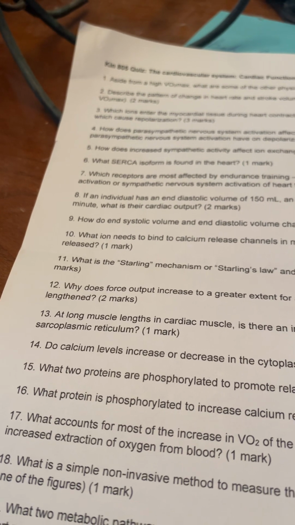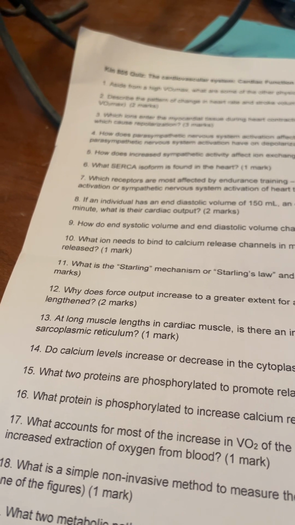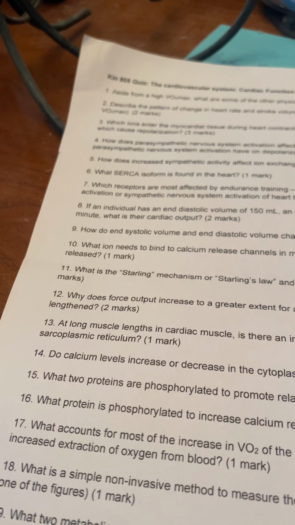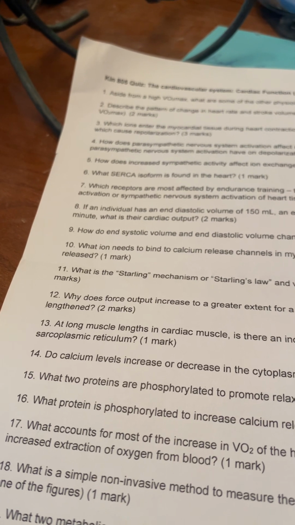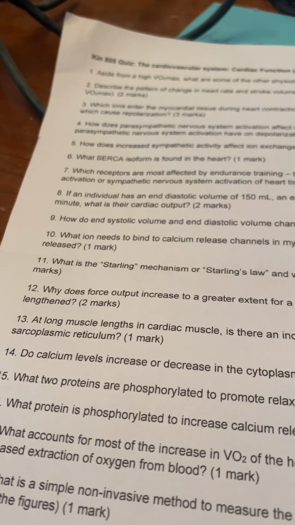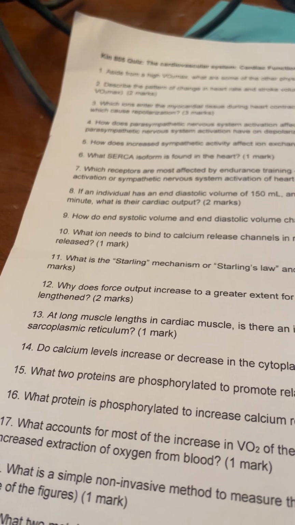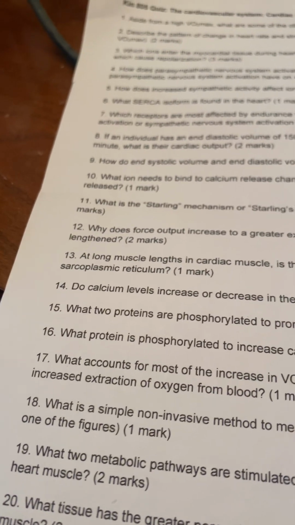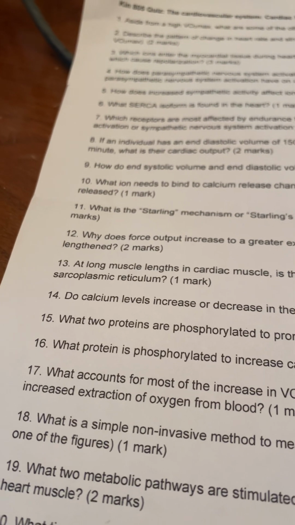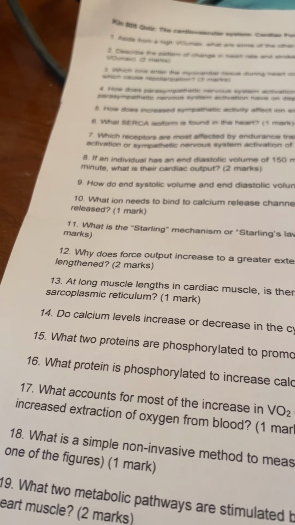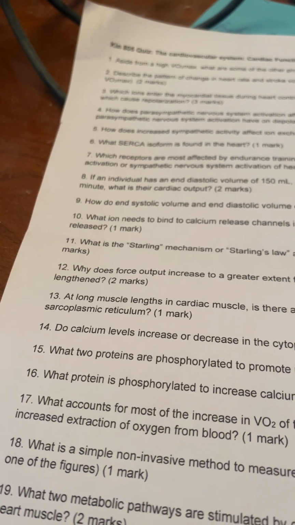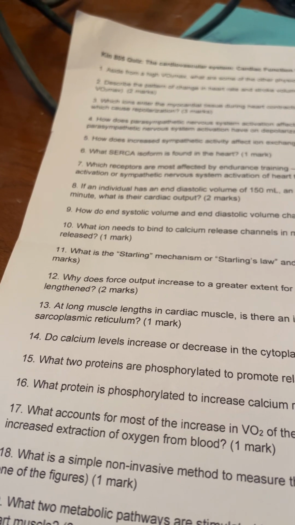Number 17, what accounts for most of the increase in VO2 or oxygen consumption of the heart muscle? Is it delivery of blood through coronary arteries or increased extraction of oxygen from the blood? It's the level of enzymes and capillarization in the heart tissue that determine the extraction of oxygen from blood, but those are already very high in heart tissue.